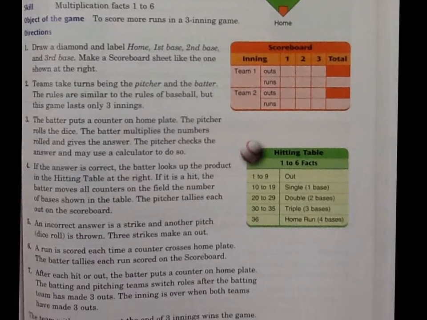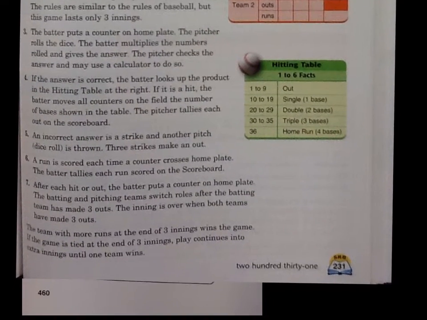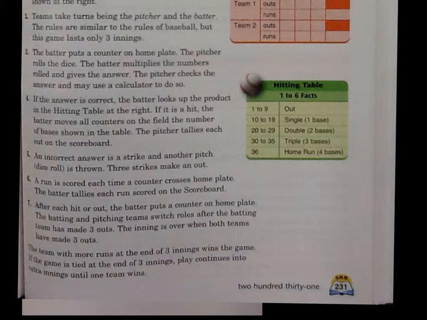If the answer is correct, the batter looks up the product in the hitting table at the right. If it is a hit, the batter moves all counters on the field to the number of bases shown in the table. The pitcher tallies each out on the scoreboard. An incorrect answer is a strike, and another pitch or dice roll is thrown. 3 strikes makes an out. A run is scored each time a counter crosses home plate. The batter tallies each run scored on the scoreboard.